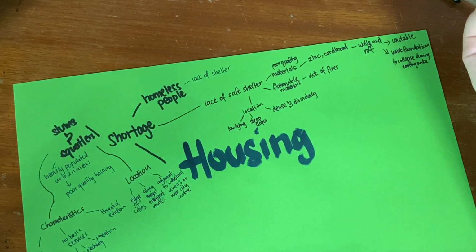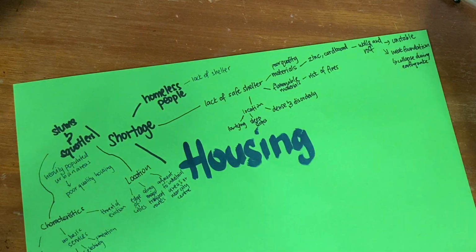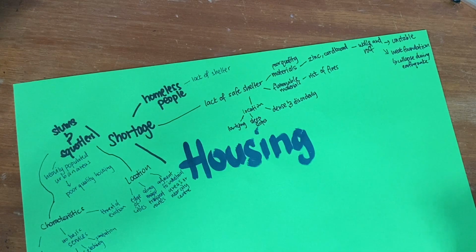So there isn't a pattern to it, there isn't a street 1, street 2, avenue 1 kind of thing. So obviously it's going to be very messy, and it's going to be very hard to find an escape route during emergency time. So basically that's all we have for the lack of safe shelter.